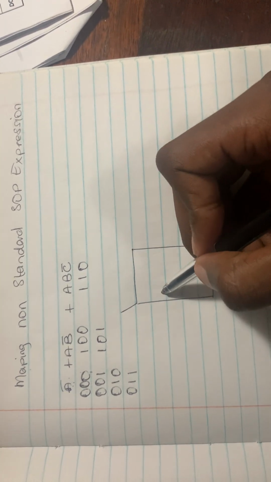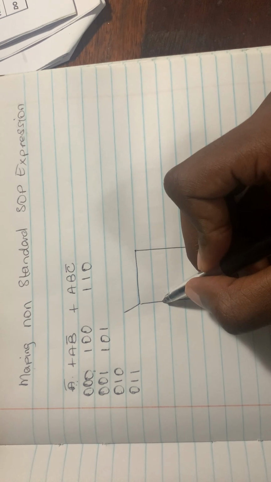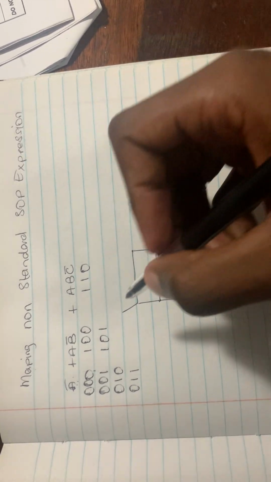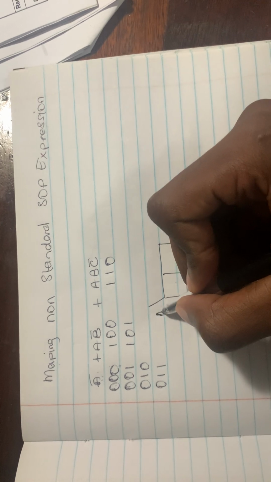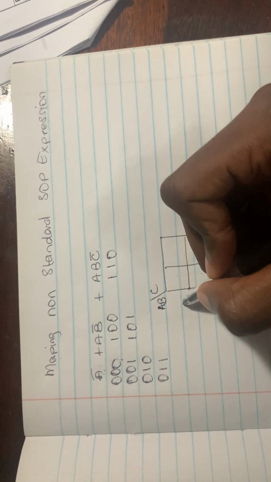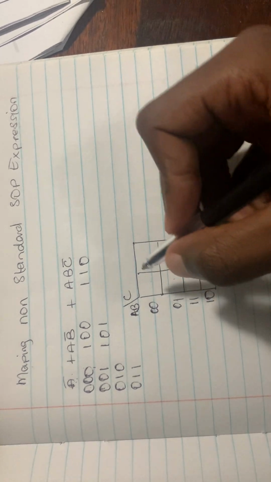So 1 2 3 4, so it will be like this. So 1 2 3 4. Okay, so this one would be A B and C. So here it is 0 0 and 0 1, and it is 1 1, and 1 0. As you can see, it does not change, and it is a 0 and it is a 1.